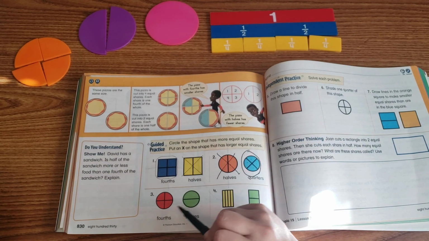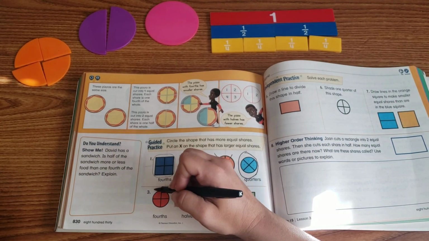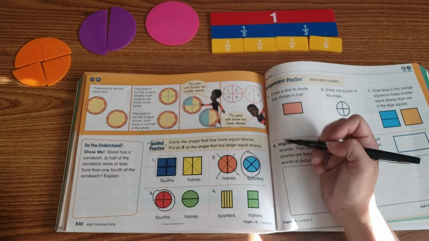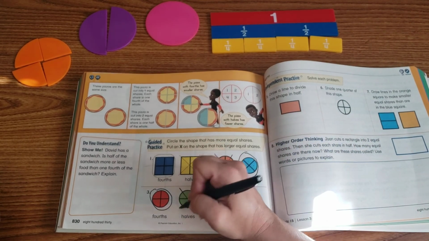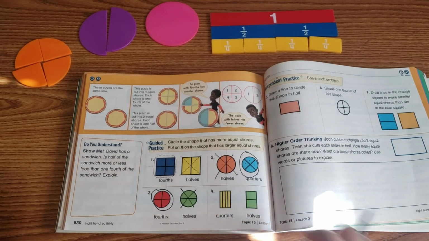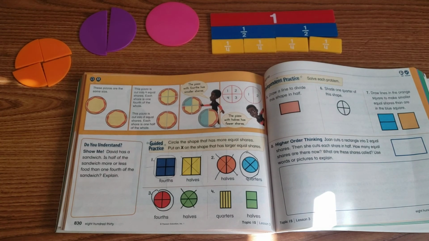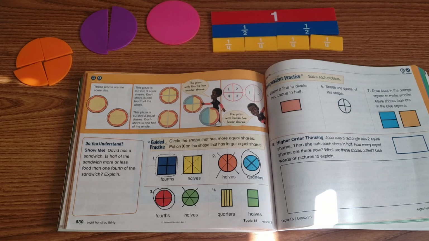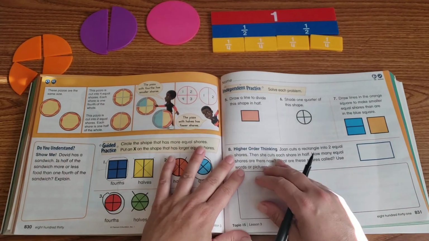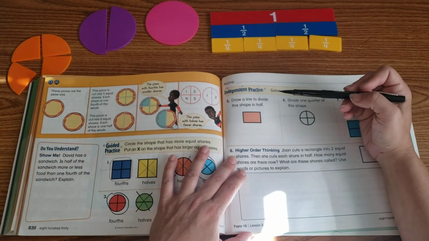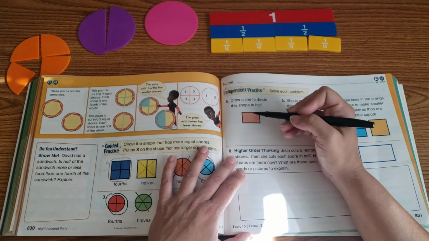Same thing over here. Which one has more pieces? And which one has larger pieces? Okay, and I want you to do the same thing for that one. Circle the one that has the most pieces, and then put an X on the one where the pieces are the biggest.